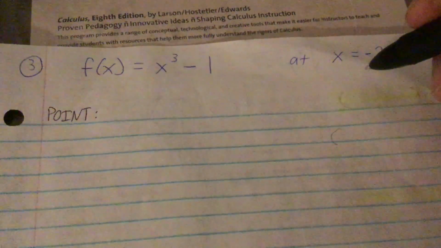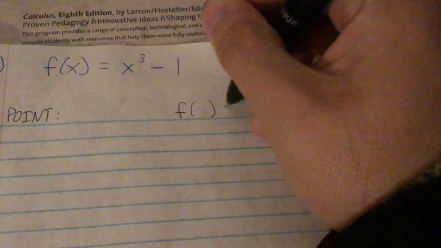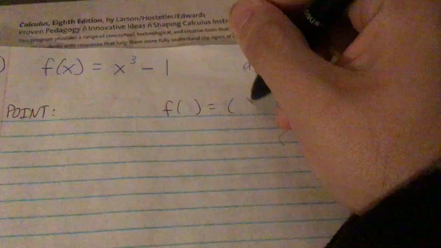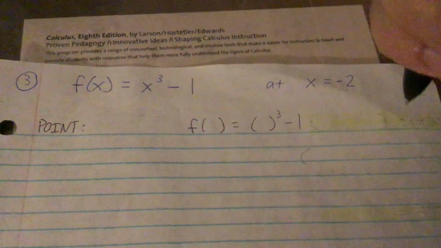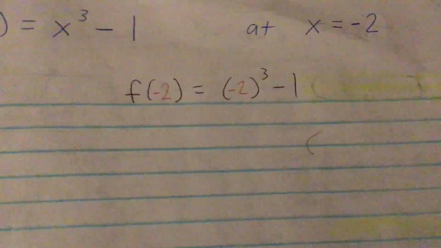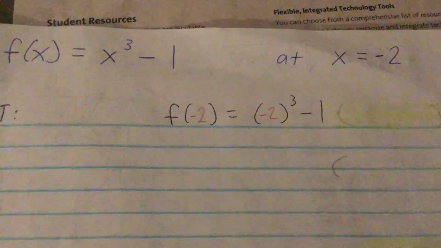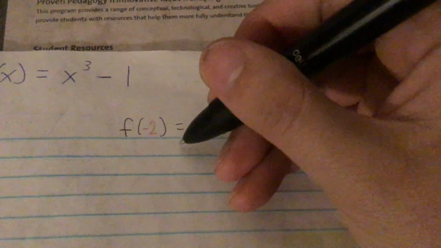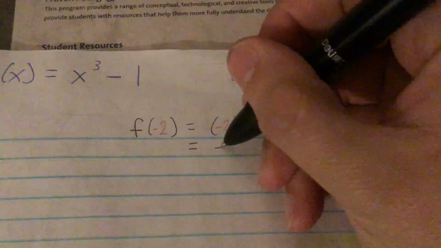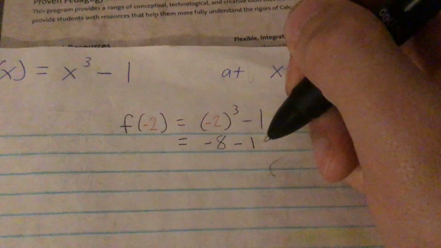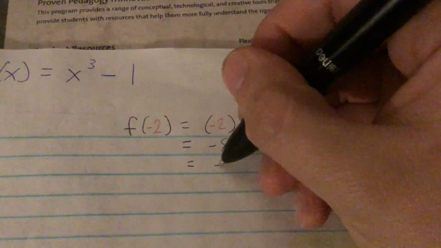So first things first, I need to figure out what the point is at x equals -2. So I'm going to plug in f of -2. So let's go with blank to the third power minus 1, where I plug in x equals -2. -2 quantity to the third power, that would be a negative base with an odd exponent, so that's going to be a negative, specifically -8. -8 minus 1 is -9.